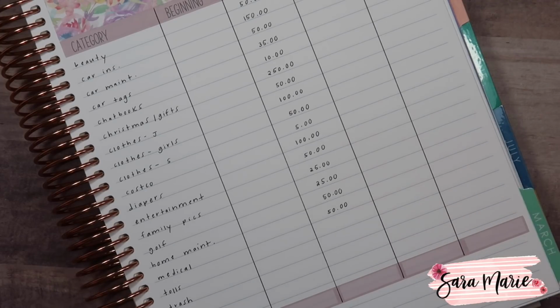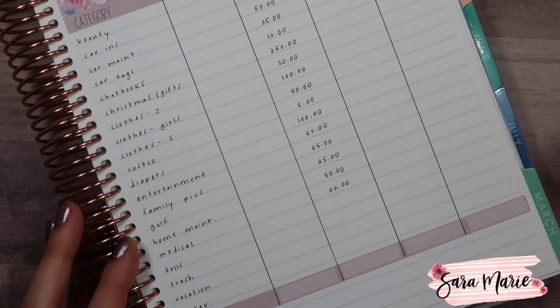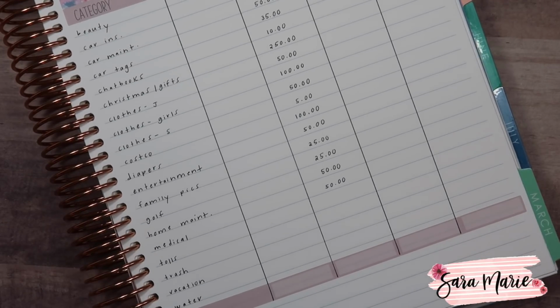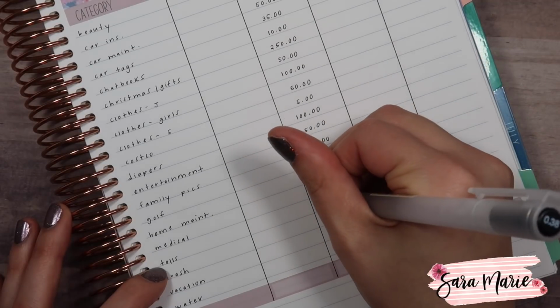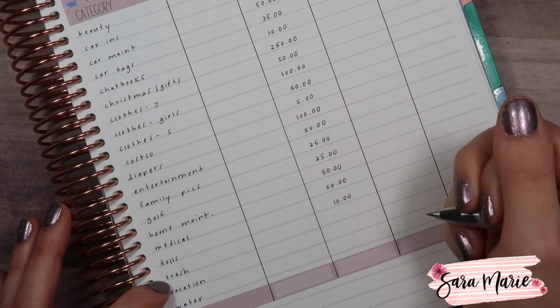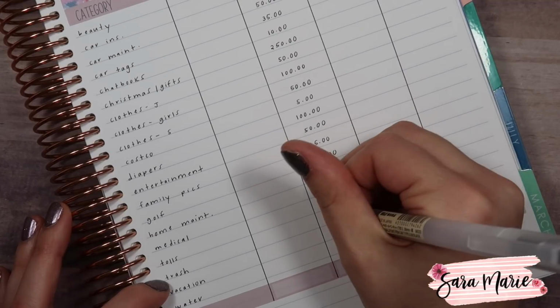And it's just nice to have some money there because you never know, and we could always add more if we wanted to, but it will cover little things here and there. Next is going to be tolls. So we do $10 per month for tolls. Trash, we do $30 per month.